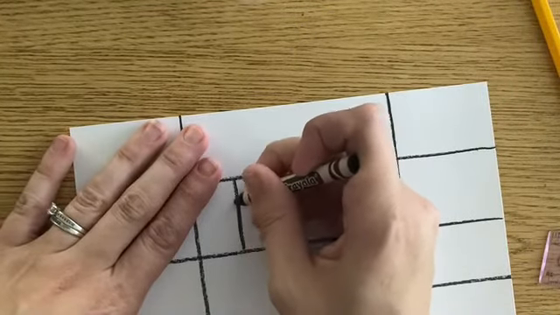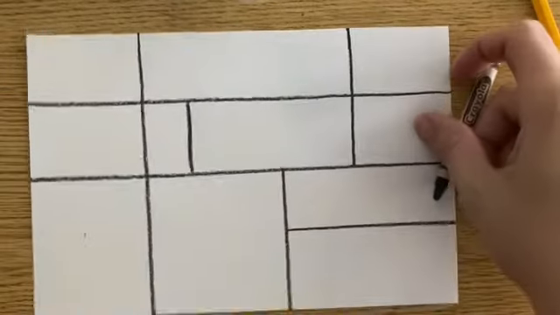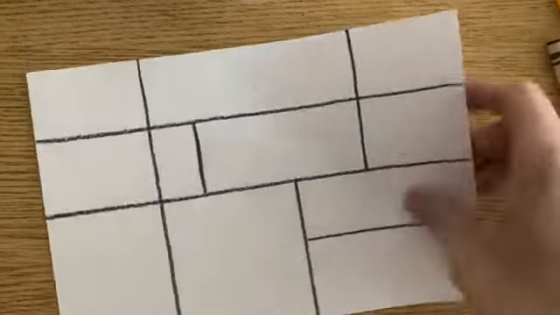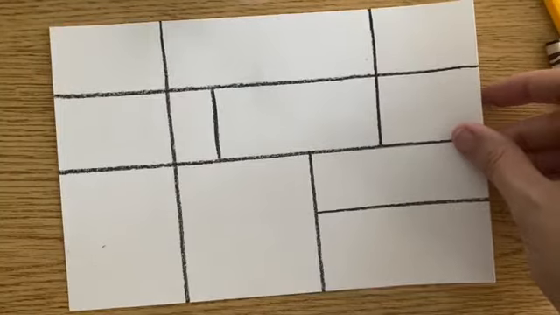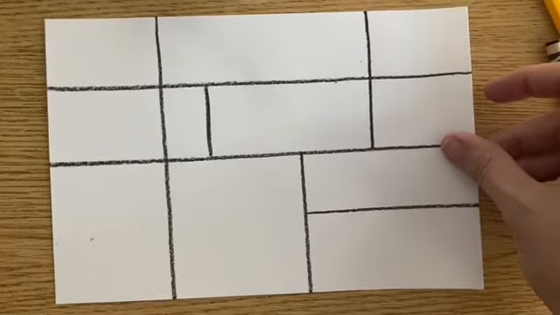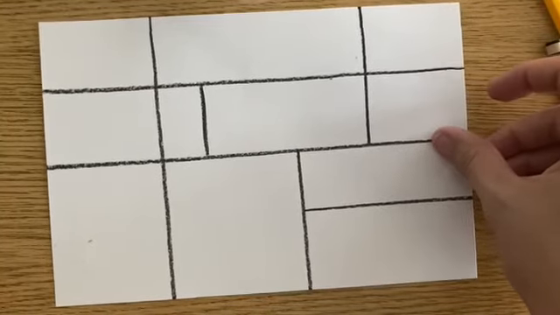Now, we will continue to work on this. So I want you to save this today. Today, this is all we're going to do. This is the first step. We're going to make horizontal and vertical lines like Mondrian, okay?